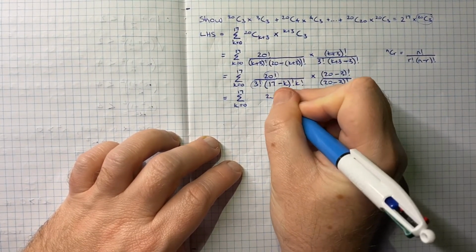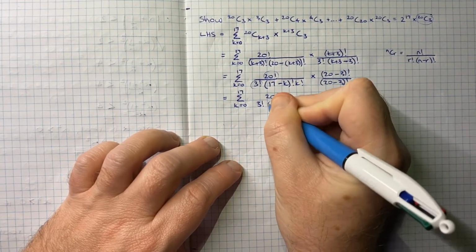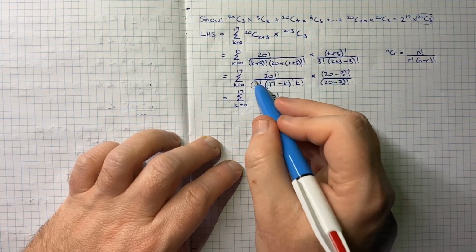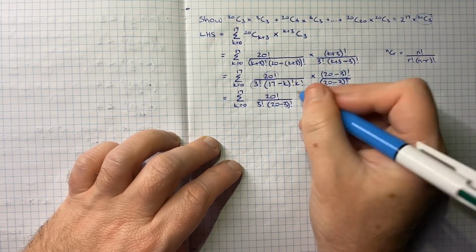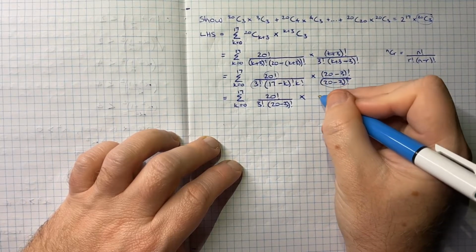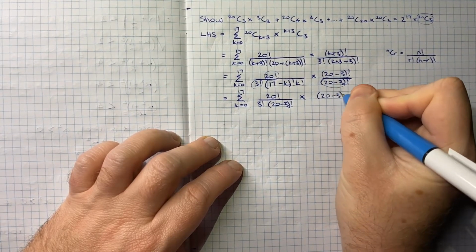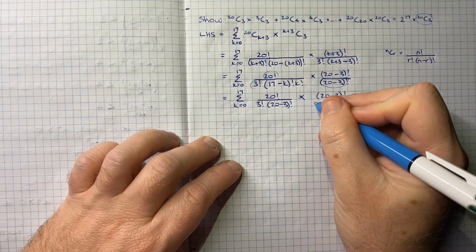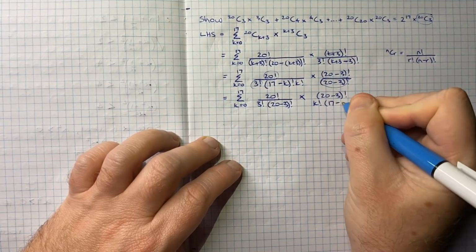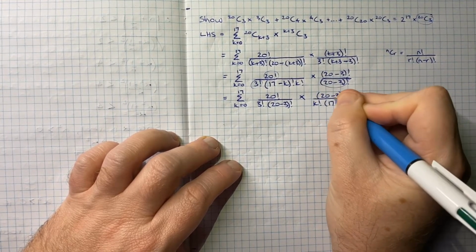So we'll have a 20 factorial on 3 factorial, 20 minus 3 factorial. So that has that bit, and that bit. And then we do times, and we'll put the rest together. So we'll have 20 minus 3 factorial on, maybe I'll just write this k factorial first, 17 minus k factorial.